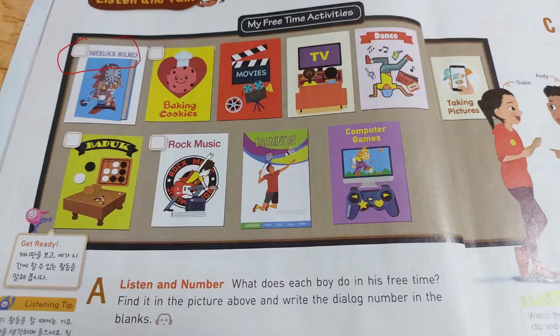So, Sherlock Holmes, baking cookies, Baduk, and rock music. So, listen to each conversation and choose which number goes where. Here we go. Number 1.